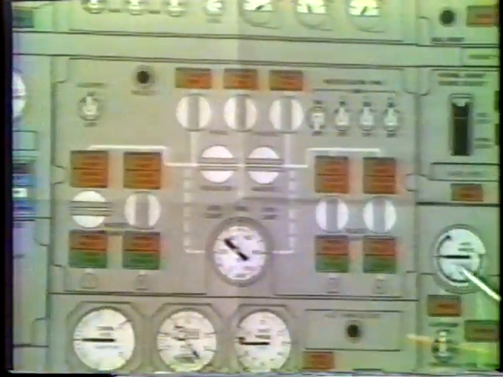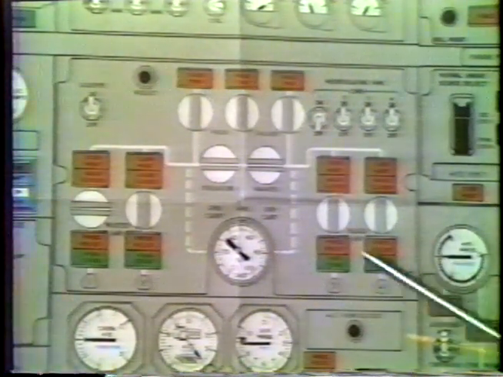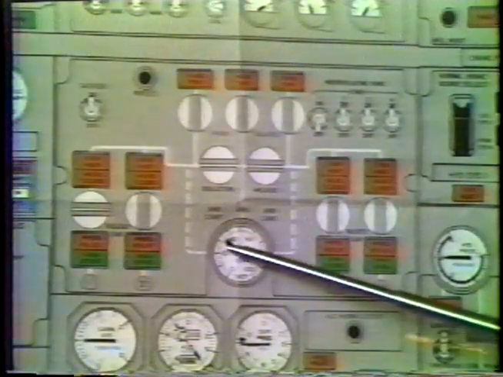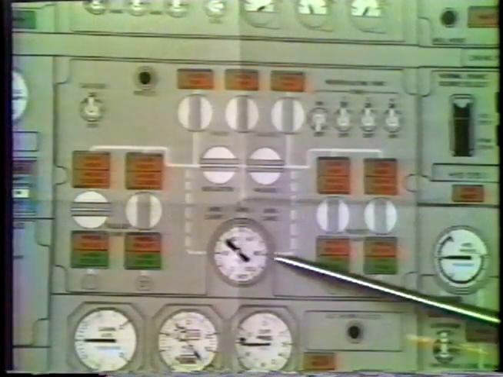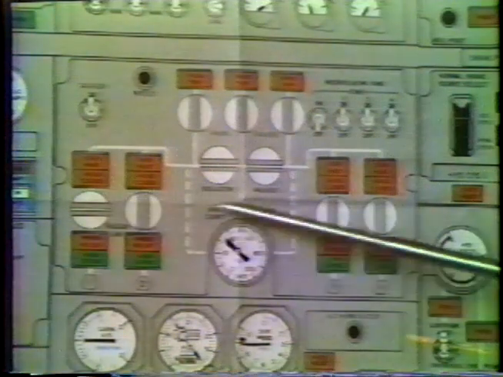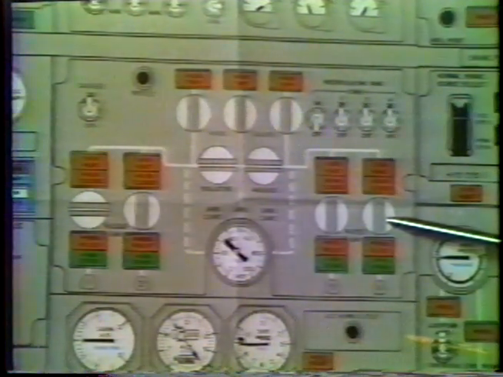Okay, let's talk about the pneumatics now. We have a pneumatic duct pressure gauge here, which senses pressure from the left and right side of the pneumatic duct. We have 4 engine pneumatic bleeds. Physical location is in the pylon of the engine.